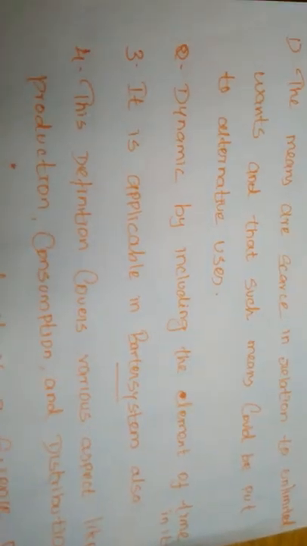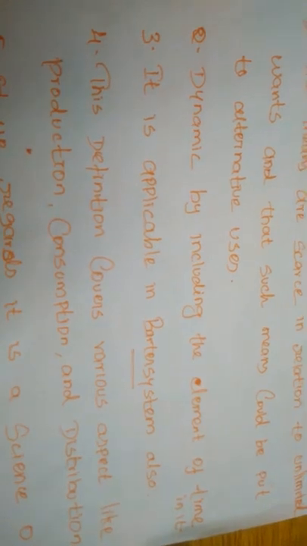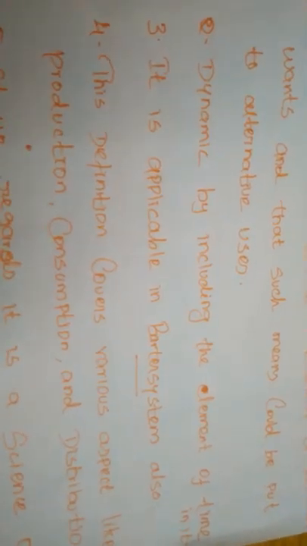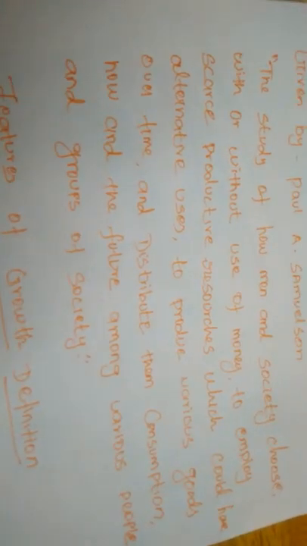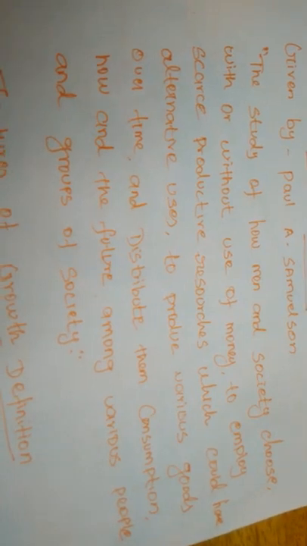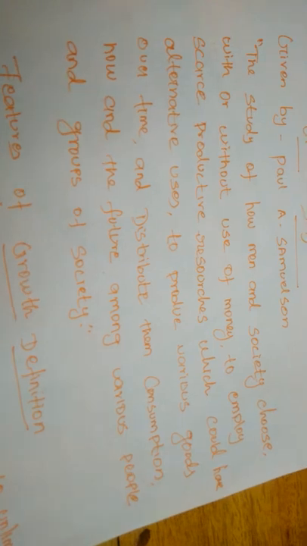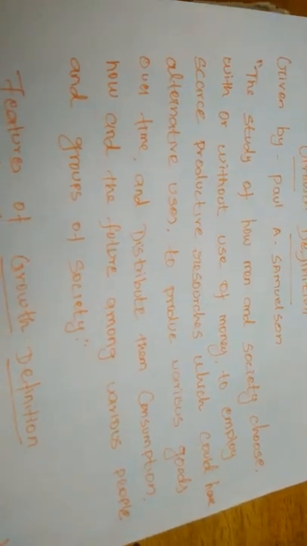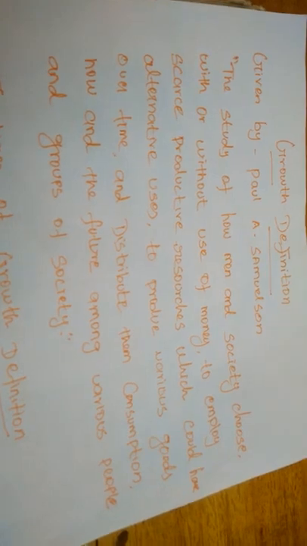And not only that, this definition covers the theory of economic growth. How does this definition cover economic growth? In the line itself, we have studied the distribution of consumption, now and in the future, among various people and the groups of society. In this last point itself, we can understand how it covers economic growth, because inequality will be erased when we understand economics on the basis of growth definitions. Right?